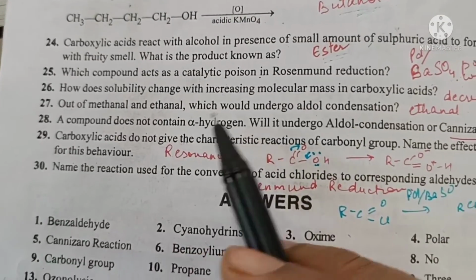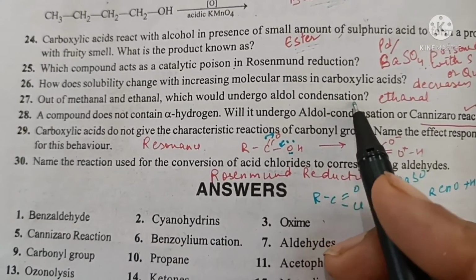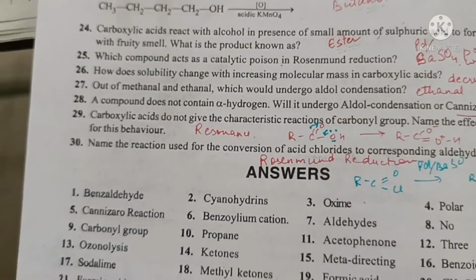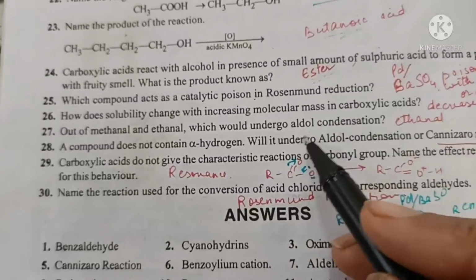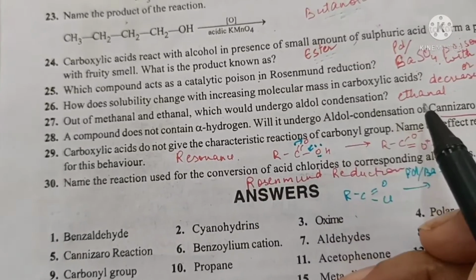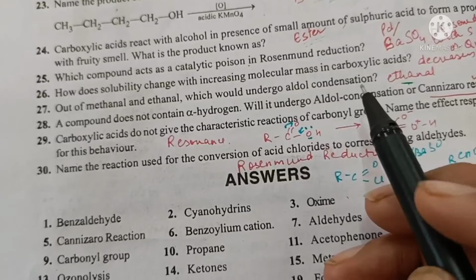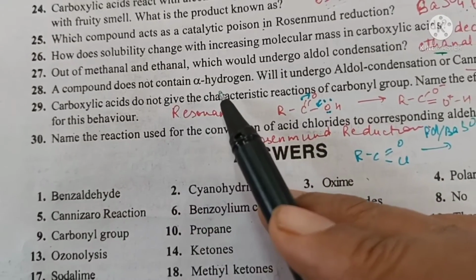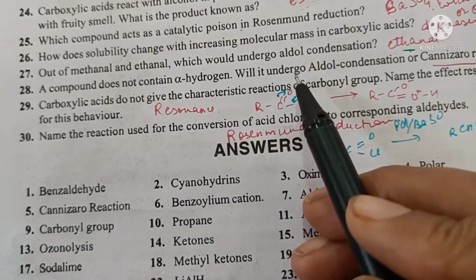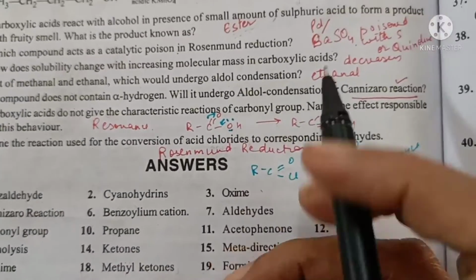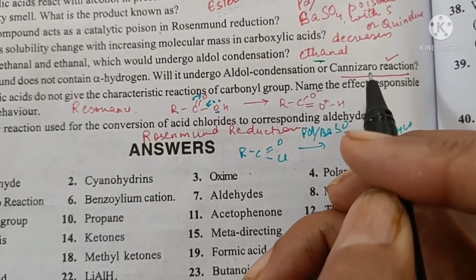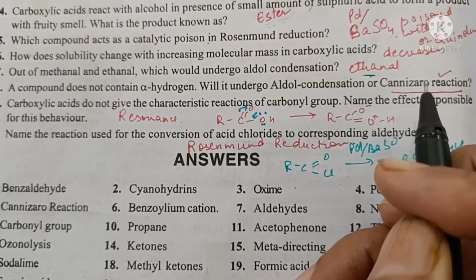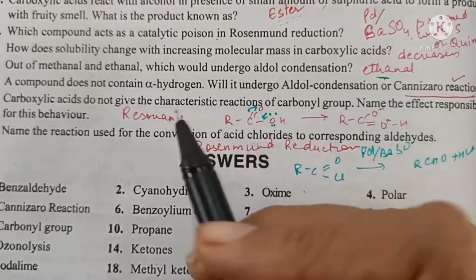Out of methanal and ethanal, which would undergo aldol condensation? The compound should have an alpha hydrogen atom, only then does it undergo aldol condensation. So ethanal has alpha hydrogen, so it will undergo aldol condensation. A compound does not contain alpha hydrogen. Will it undergo aldol condensation or Cannizzaro reaction? It will undergo Cannizzaro reaction. Those compounds which do not contain alpha hydrogen undergo Cannizzaro reaction.